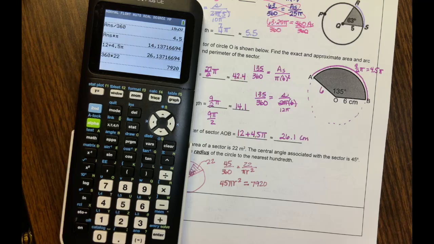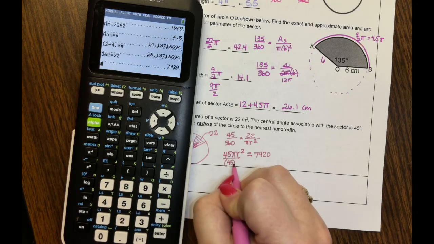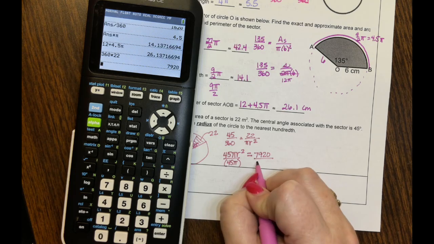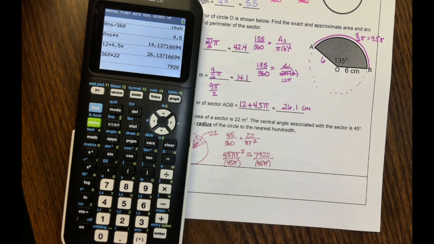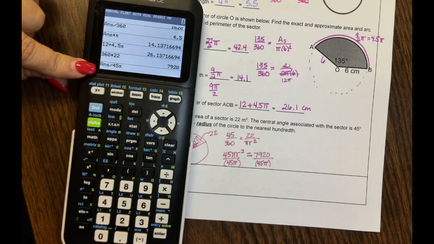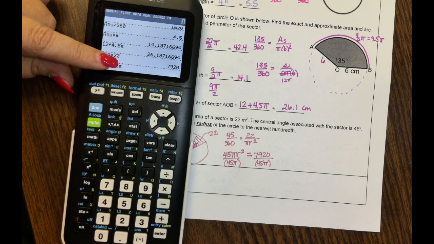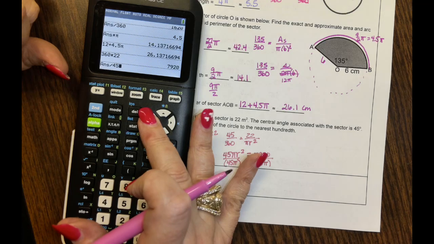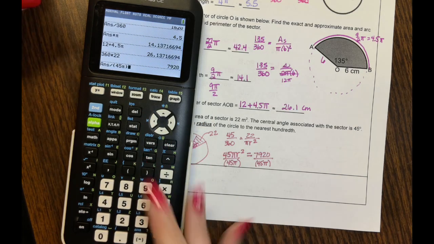Now here's where you've got to be really careful, right? I'm dividing by 45 pi. Notice I put it in parentheses because I'm dividing by 45 and I'm dividing by pi. If you don't put it in parentheses, the calculator will read from left to right, and it will divide by 45 and then it will multiply by pi. That will be wrong. I want to divide by 45 pi.